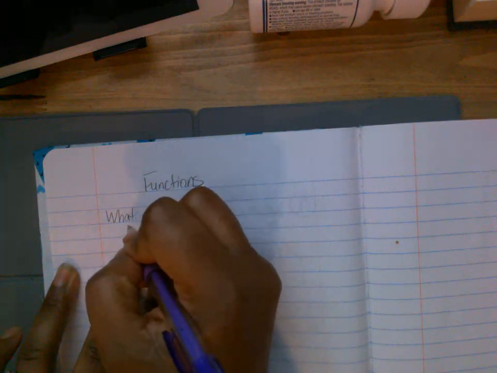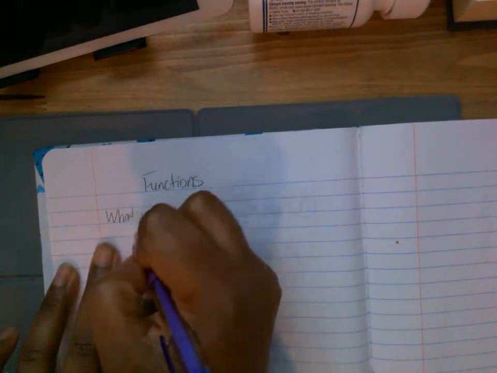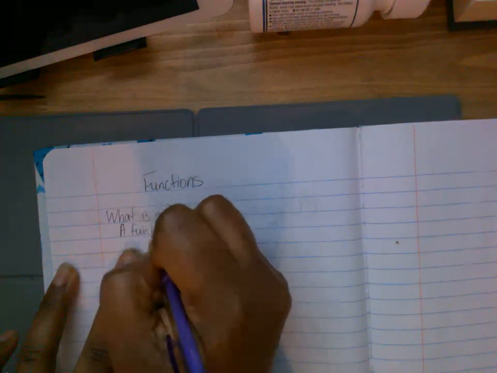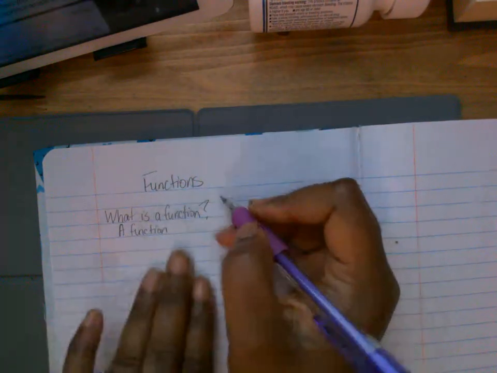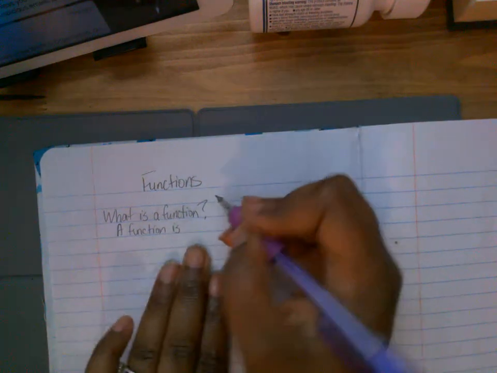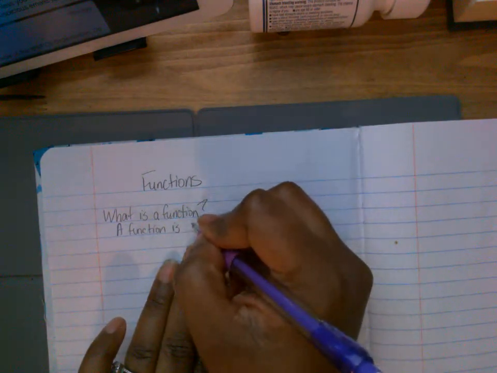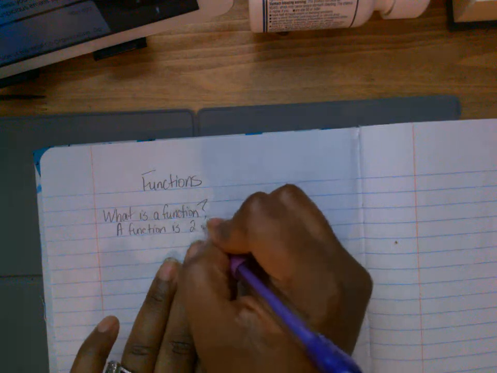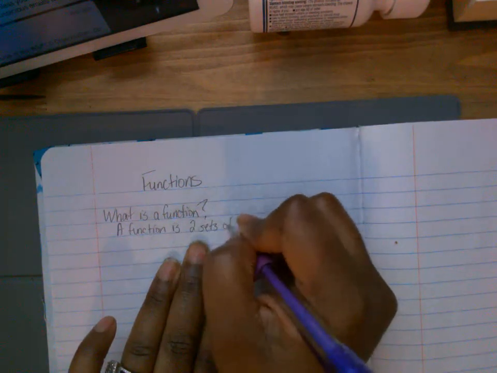And in short, I'm just going to say function is two sets of data.